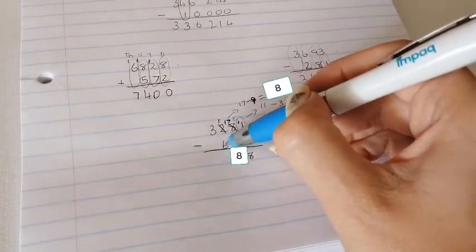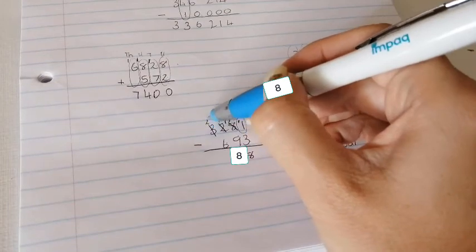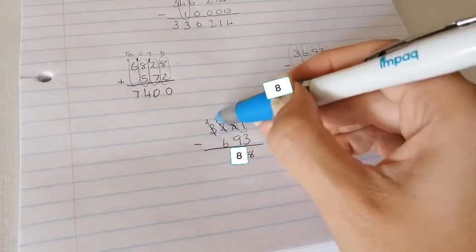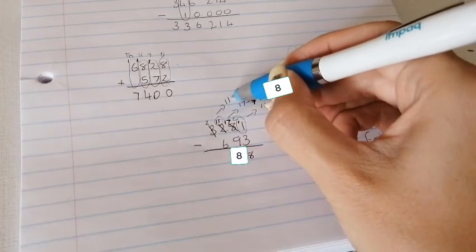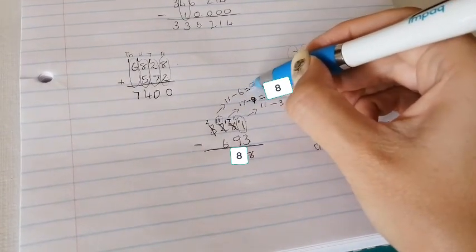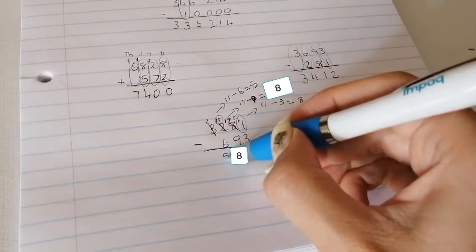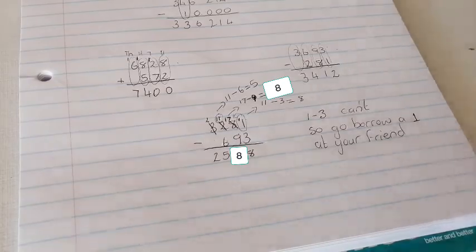So again, same dilemma, 1 minus 6 can't. So I'm going to go borrow at its friend. I'm going to borrow from the 3, so it becomes 2. And that 1 that I borrowed, I'm going to put next to the 1 I have already. And then it becomes 11, and 11 minus 6 is 5. And then 2 minus 0 stays 2.